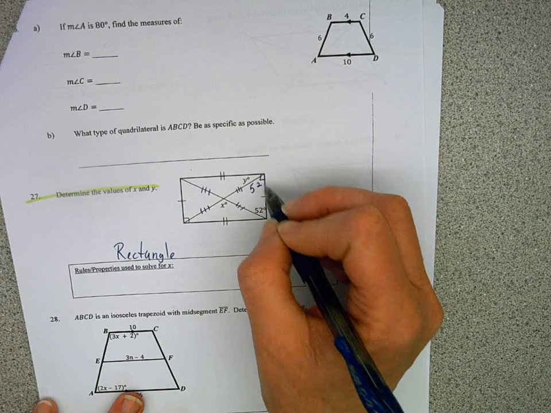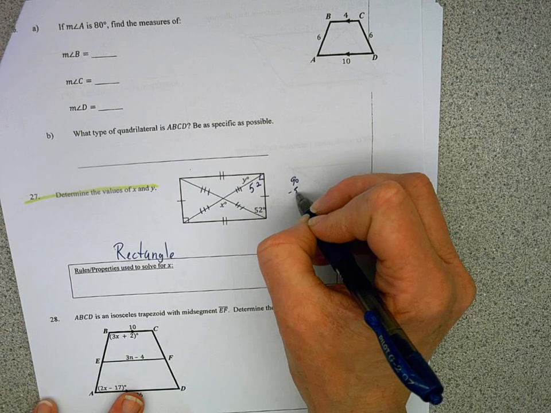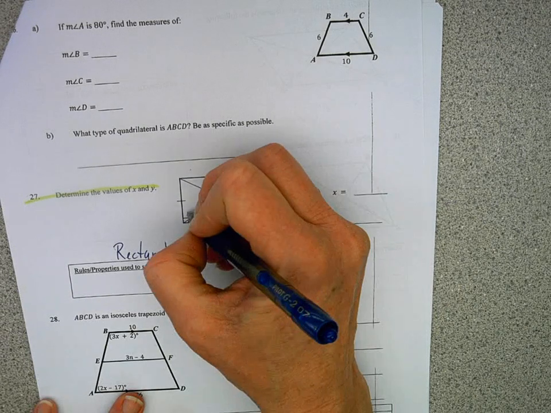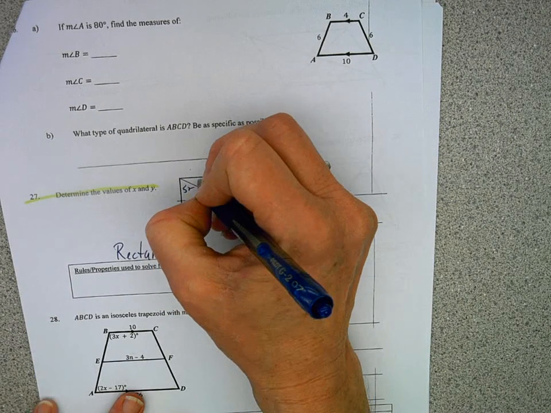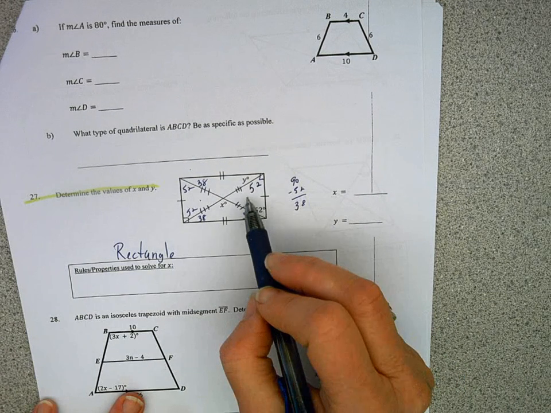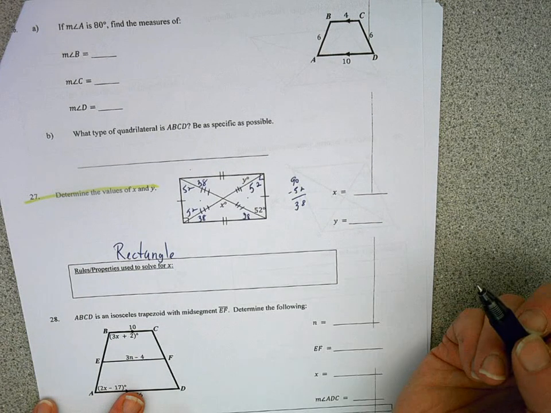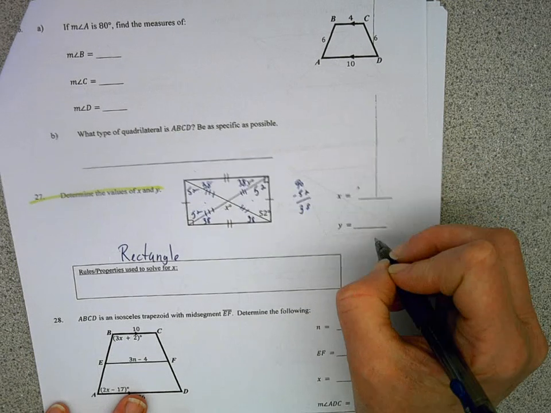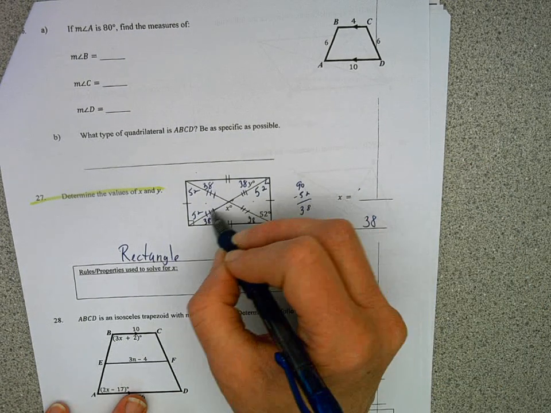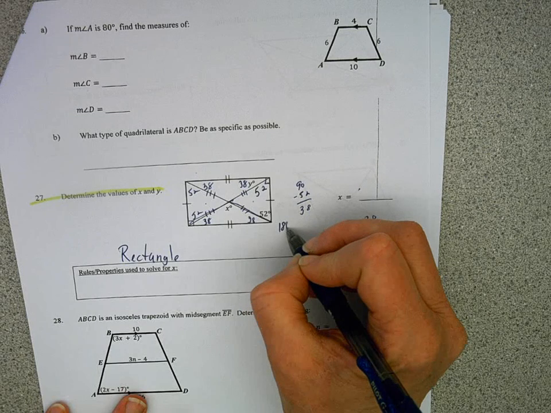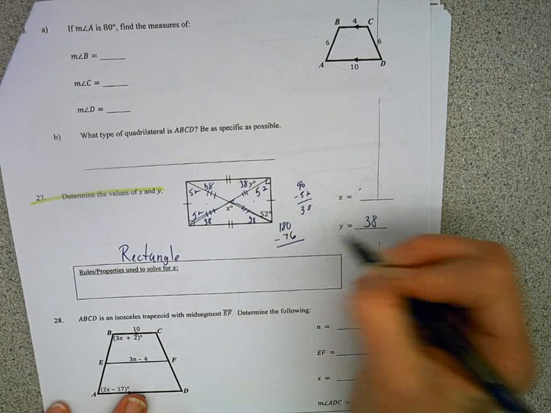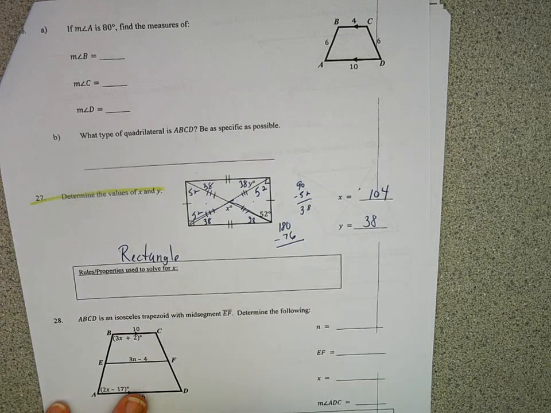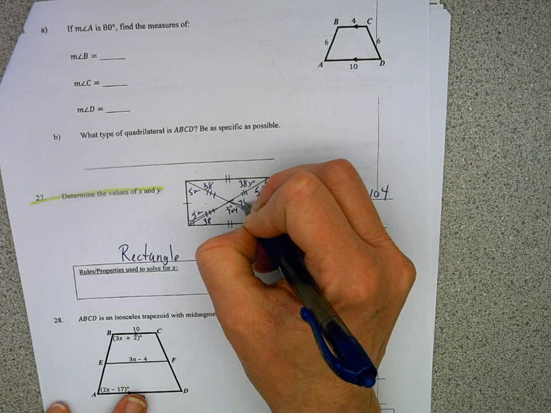These are right angles, so if you did 90 minus 52, you would notice that these angles are 38, 38, 52, 52, 38. Remember, you have a pair of isosceles triangles, 2 pairs. So y would be 38. Sorry, I left that one off. And to find x, we would just use a triangle, 180 minus 76, because that's what we have, which would be 104. Okay, so this would be 104, and this would be 76.